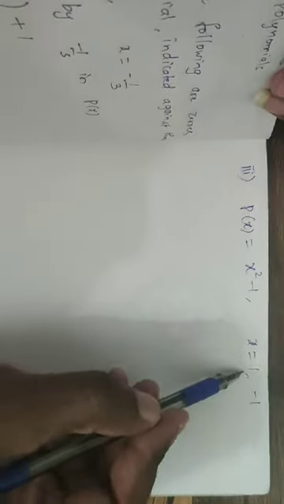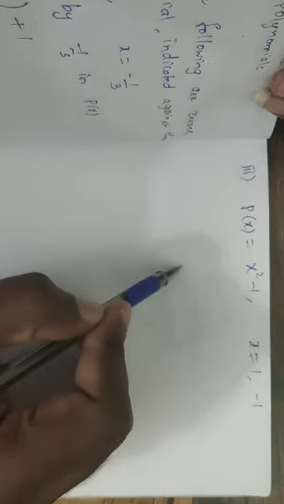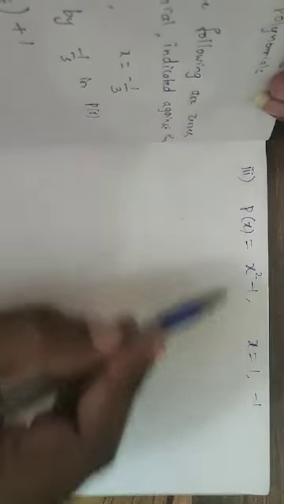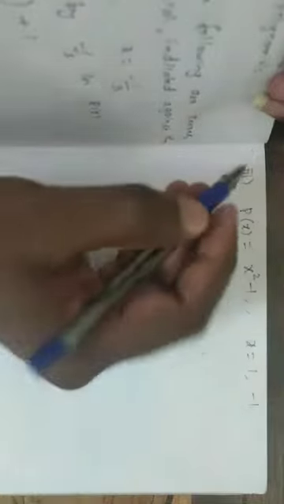First I need to substitute x is equal to 1 in this polynomial. If I am getting a value 0, then x is equal to 1 is a 0 of the polynomial. Clear? Next I need to substitute x is equal to minus 1. Again, if I am getting a 0, then minus 1 is also a 0. If I am not getting a 0 for both the values, then it is not a 0. Okay, so let me try the first one.